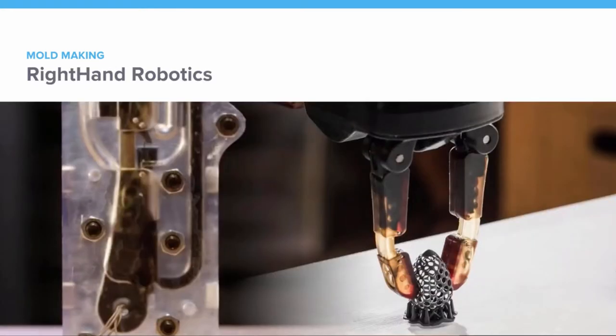Next up is Right Hand Robotics. This is a great example of using 3D printed molds in production. What they do is they make robotic fingers and grippers for the scientific community. So they 3D printed molds. They 3D printed these plastic parts that go inside the molds. They put them all together, and then they inject room temperature vulcanizing rubber into the mold, cast it, and then they pull the part out. And they actually send that to the customer.